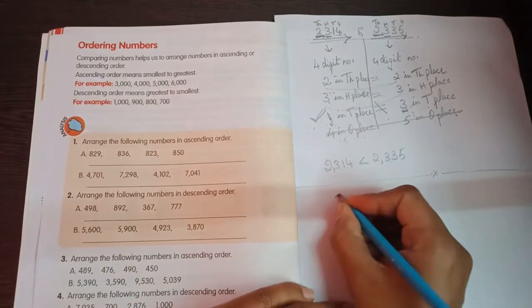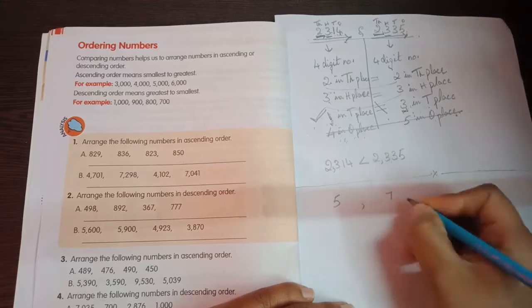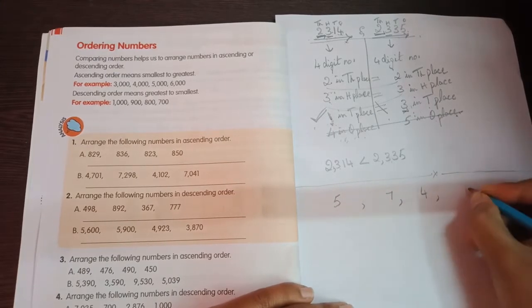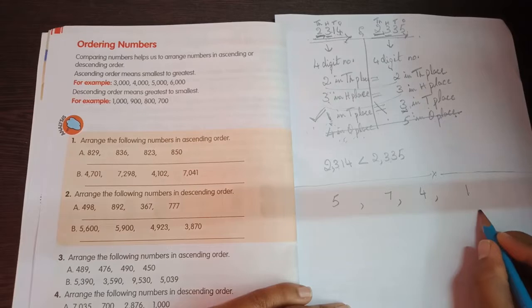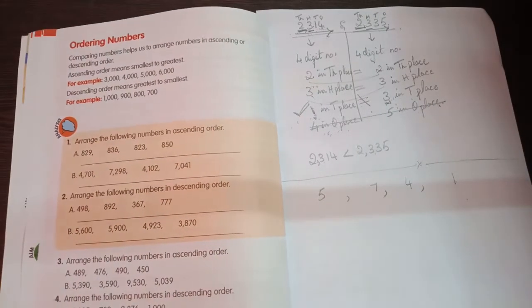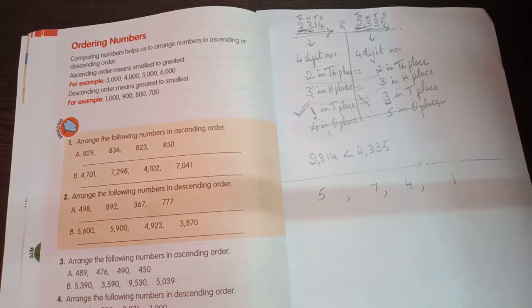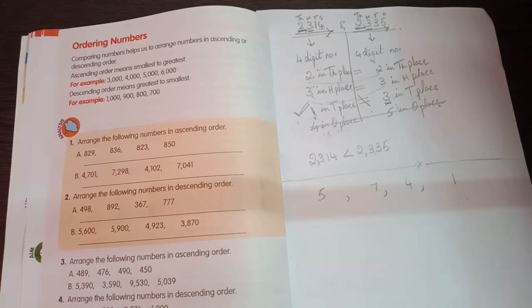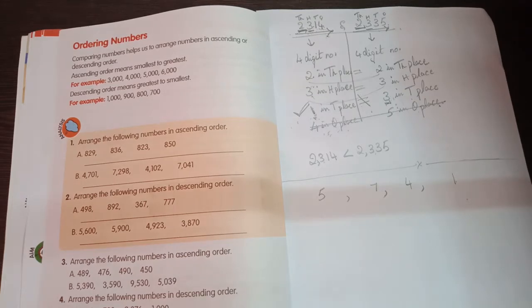For example, 5, 7, 4 and 1. I'm giving you 4 different single digit numbers because I want you to understand the concept. The same concept is applied for 2 digit, 3 digit, 4 digit, or even 5 digit, 6 digit numbers, and so on, for any number of digits.